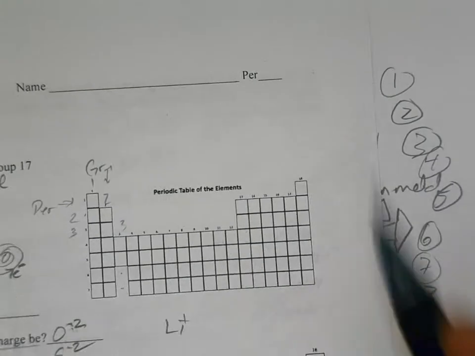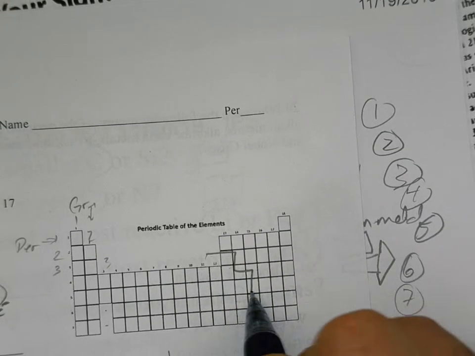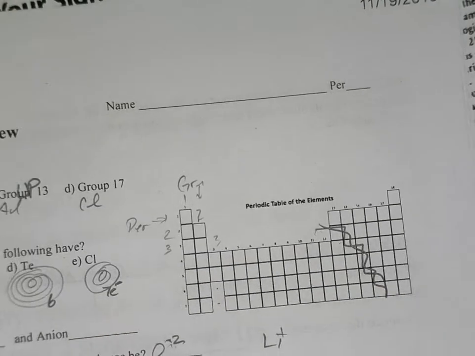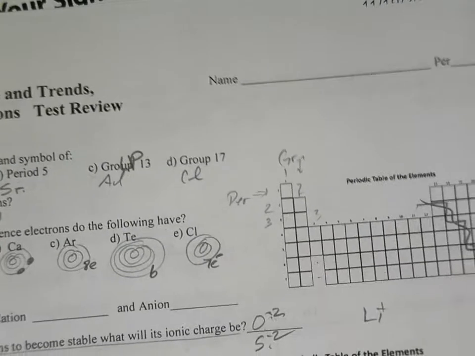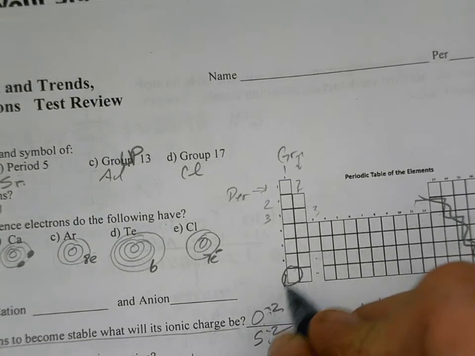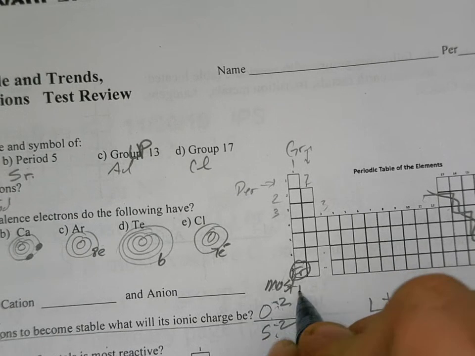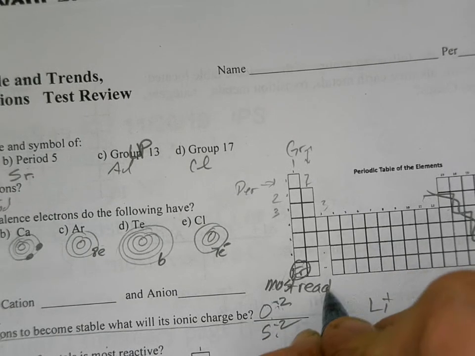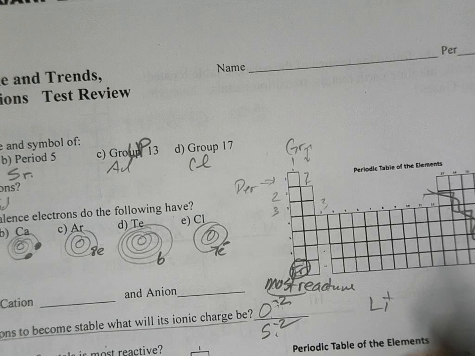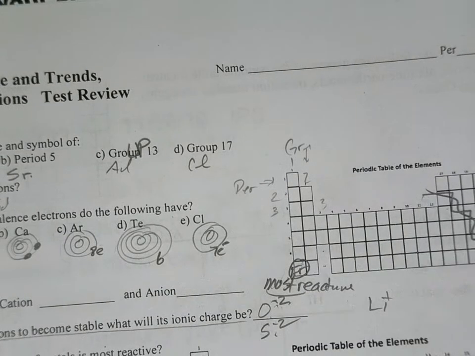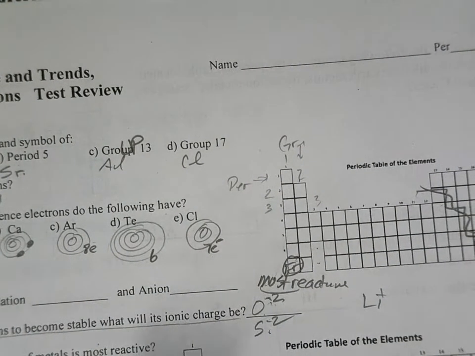So let's see, I'm just going to do this chart over here. There's the zigzag line. Which metal is most reactive, ladies and gentlemen? It's going to be the one FR. So the closer to the bottom, the most reactive metal is down there. So the closer you are to francium, the more reactive you are if you're a metal.